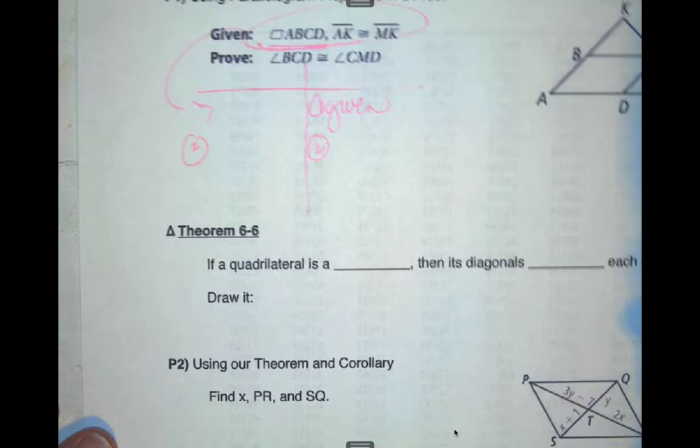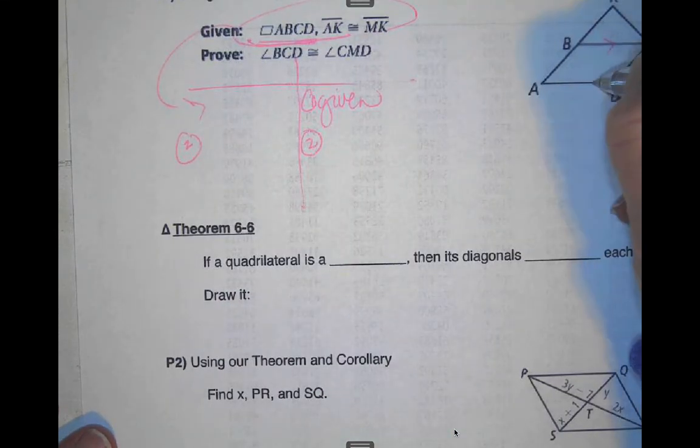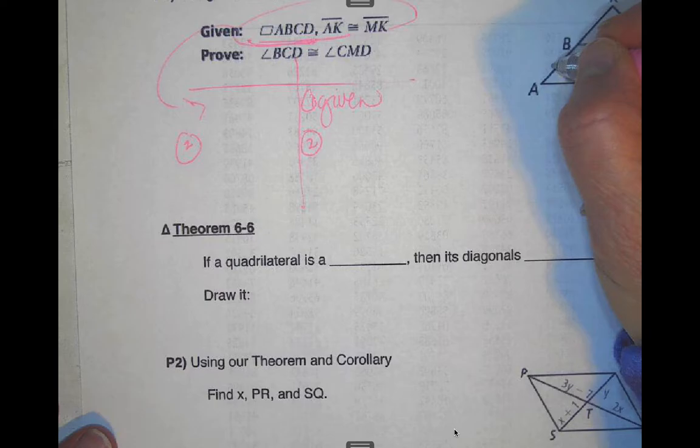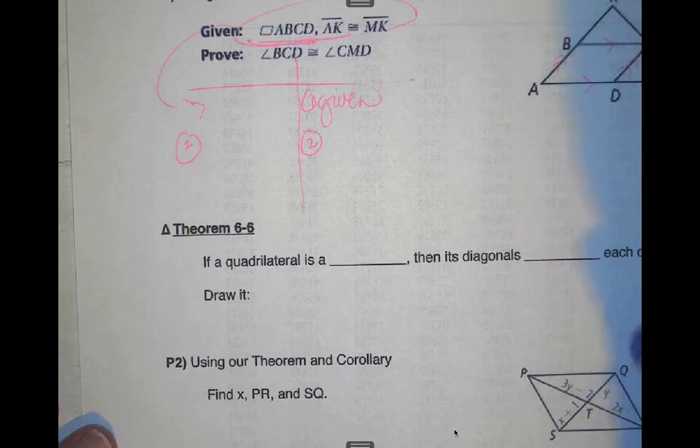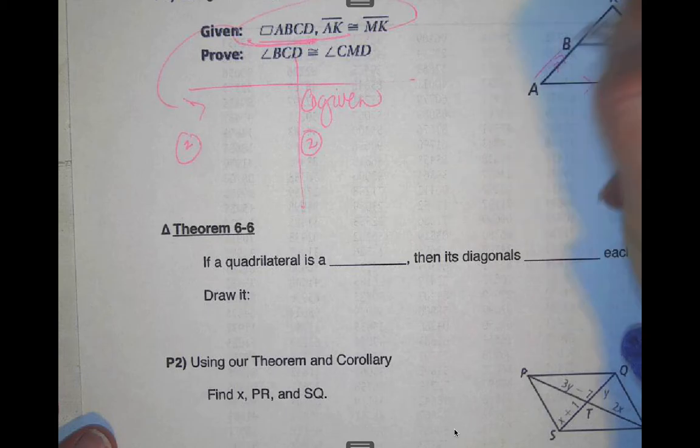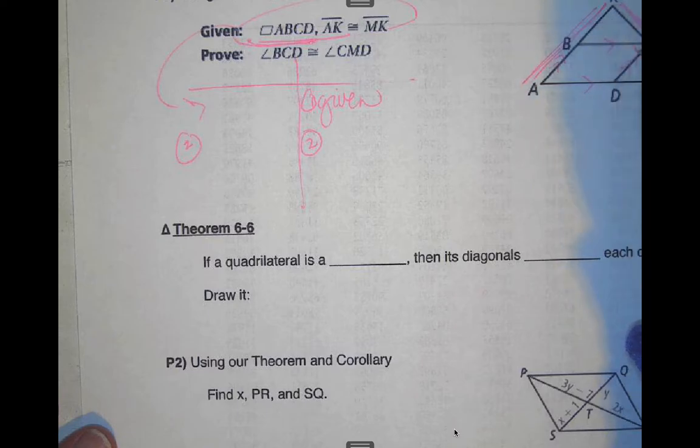I know that this is parallel to this, and this is parallel to this, and this is parallel to this, and this is parallel to this, and I know that this whole side right here and this whole side right here are congruent. My goal is to show that this angle right here, BCD and CMD, are congruent.